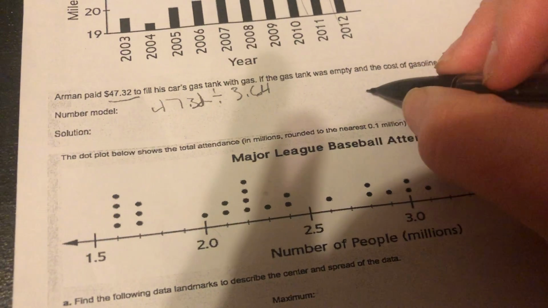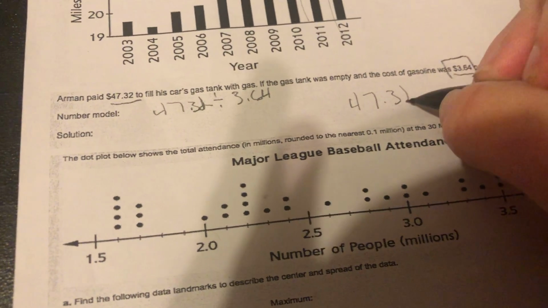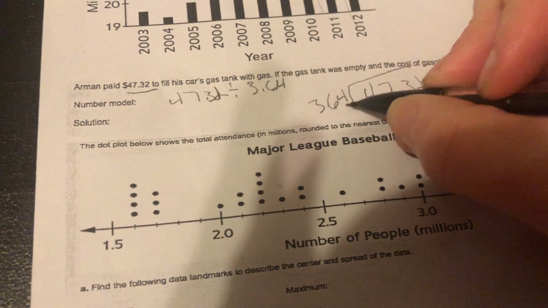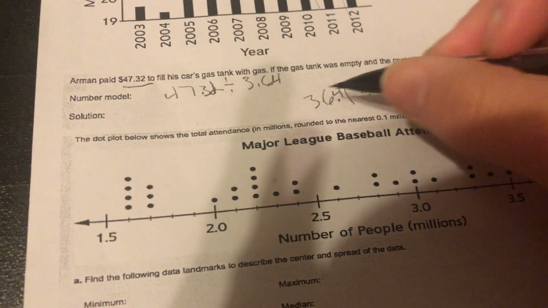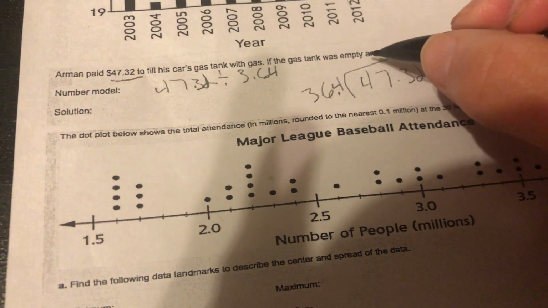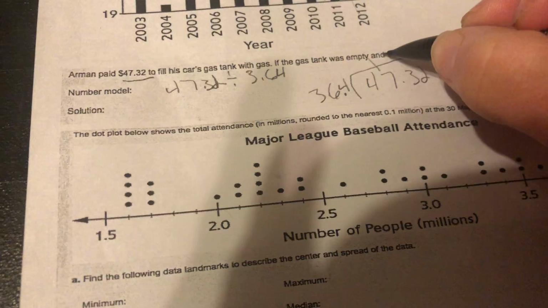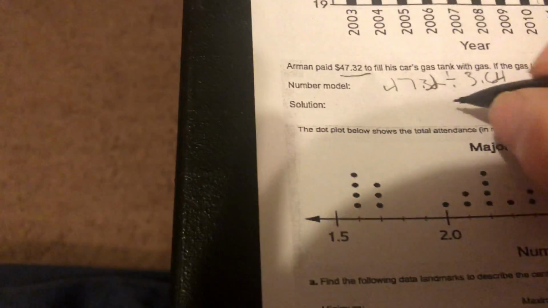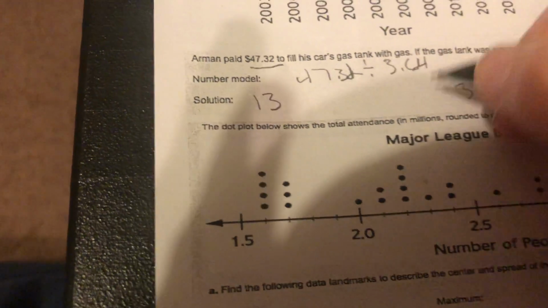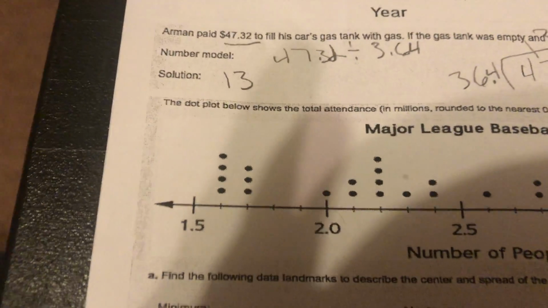For our solution, we're going to use our basic model for division, and we're going to see how many times one goes into the other. Let's solve. Alright, I ended up getting 13. You can go ahead and check by seeing if $3.64 multiplied by 13 would equal $47.32.